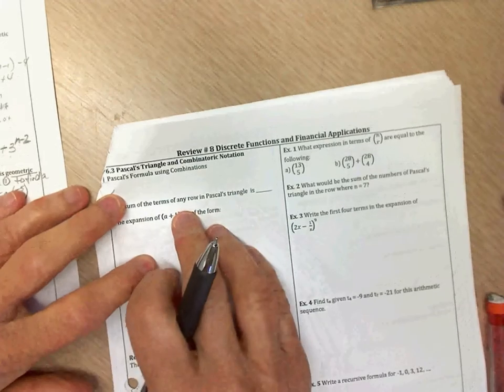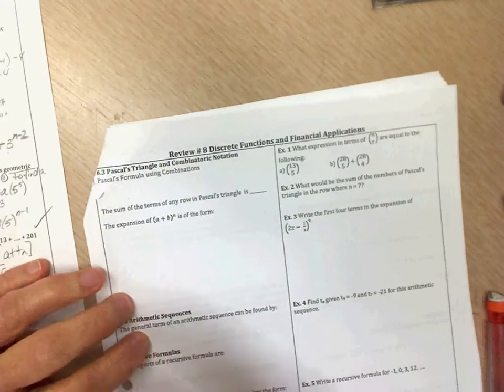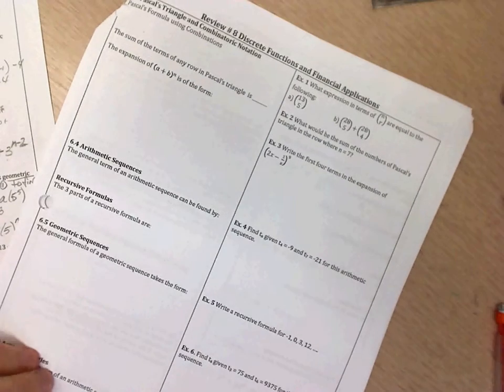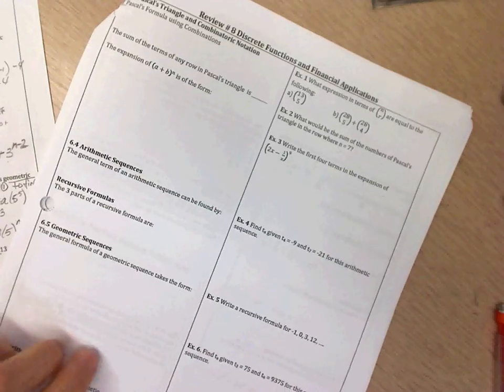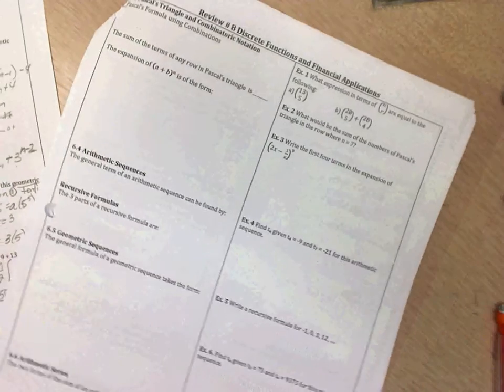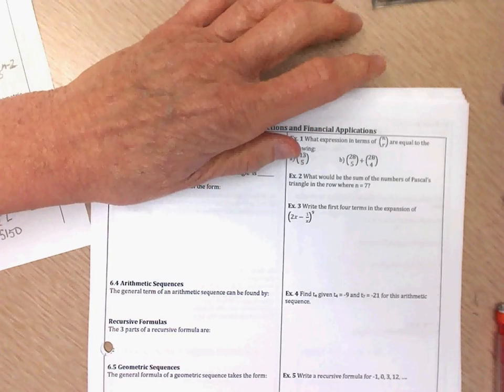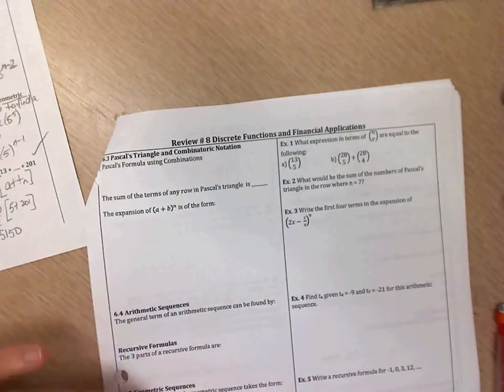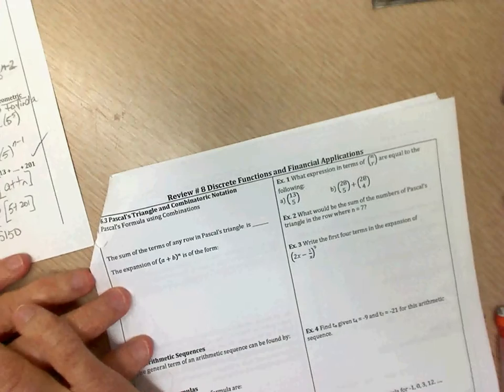Okay, just the basic formulas you need to know. Remember, Unit 7 and Unit 8, if you knew the formulas and practiced, are very straightforward units, the discrete functions as well as the financial math.